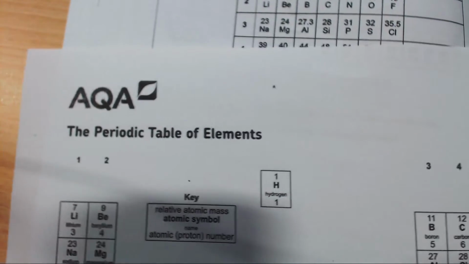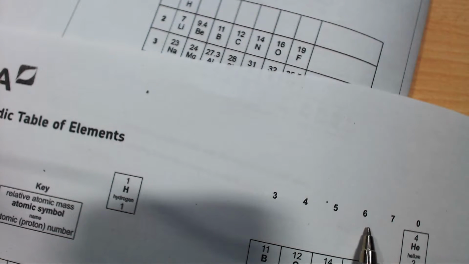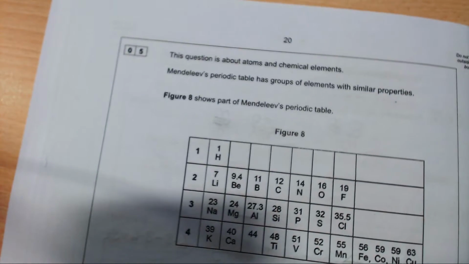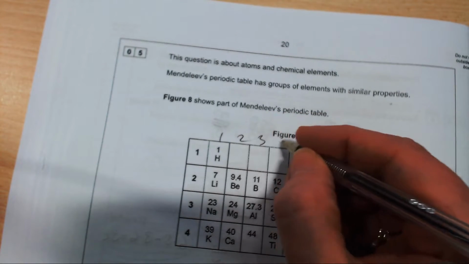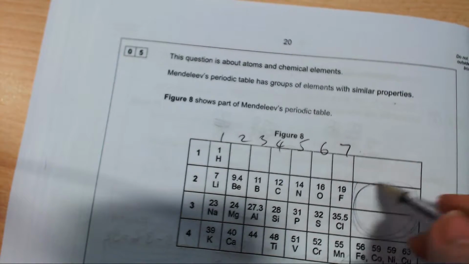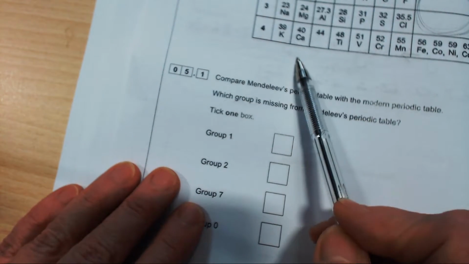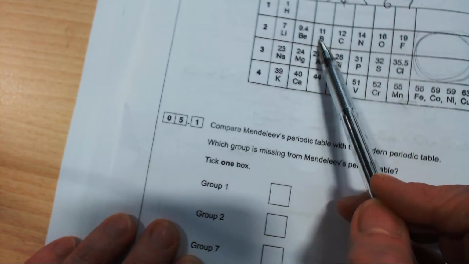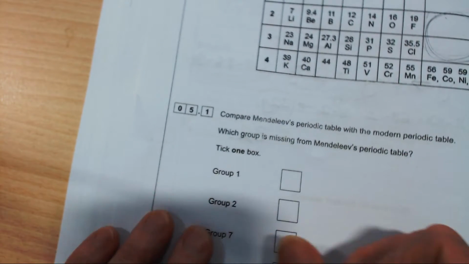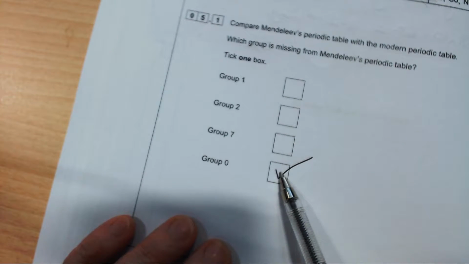Okay, well, on my modern periodic table, I've got 1, 2, 3, 4, 5, 6, 7 and group 0, whereas on Mendeleev's one I've got 1, 2, 3, 4, 5, 6, 7, and actually there's nothing in here for group 0. So I've definitely got a group 1, a group 2, a group 3, group 7, missing some group 0. So that's the one I'm going to choose, is the bottom one. So group 0.